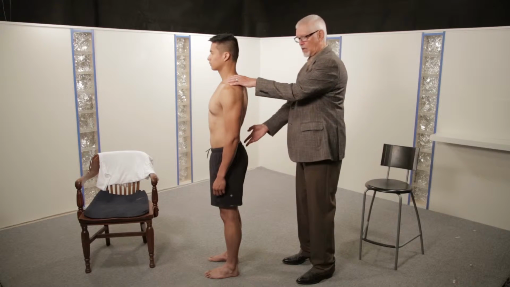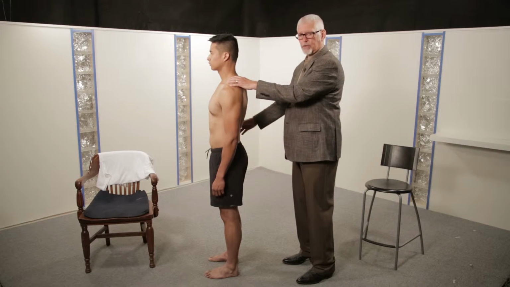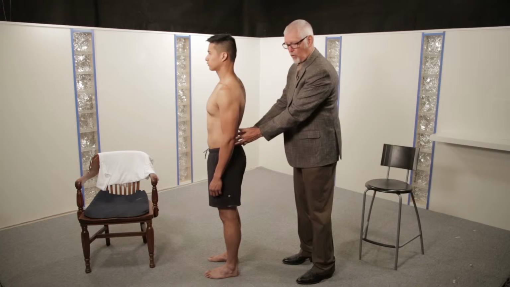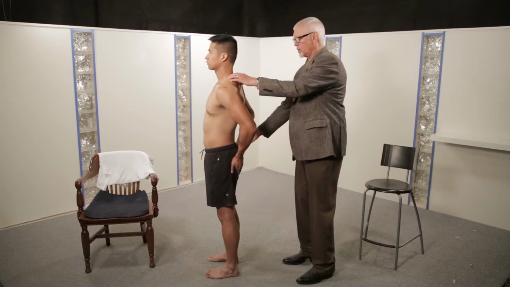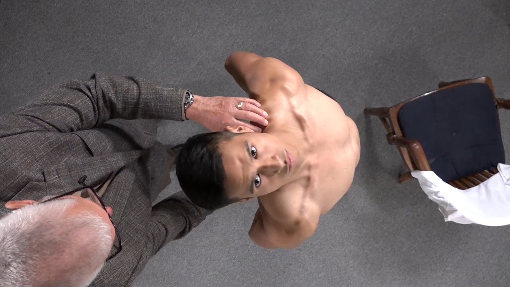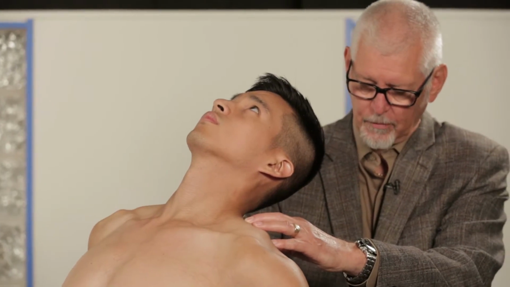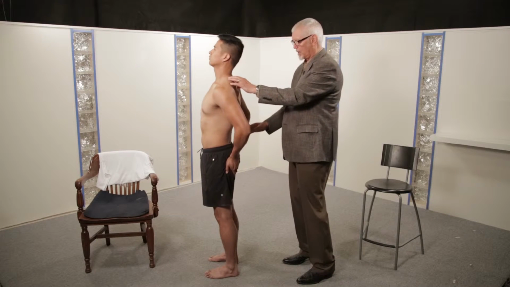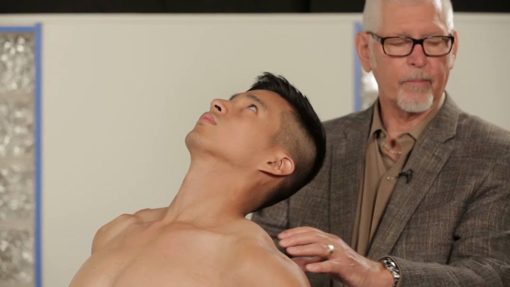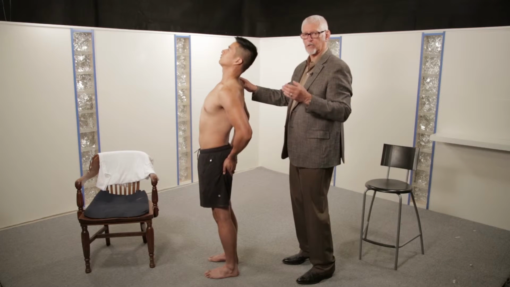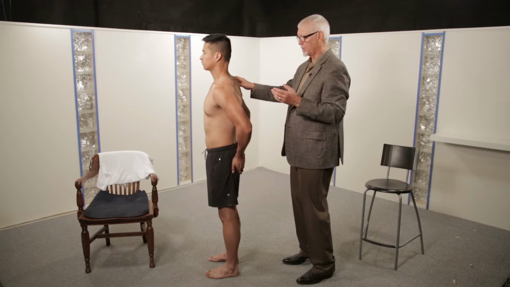I do the same thing in extension. It's important here that I don't splint the low back. Put your hands on your buttocks and arch backward, look up at the ceiling. And again, I am looking at the movement in the lower lumbar spine as the patient arches backward, and I am questioning about reproduction of the typical pain.